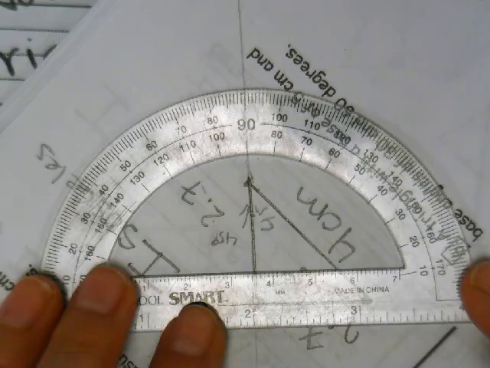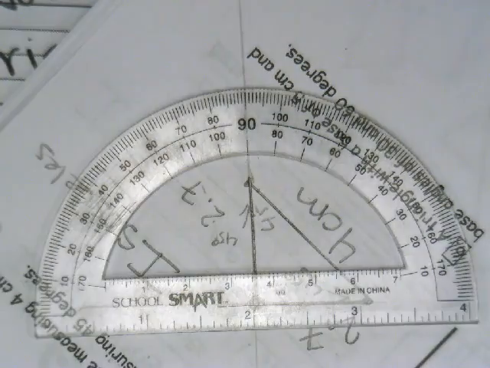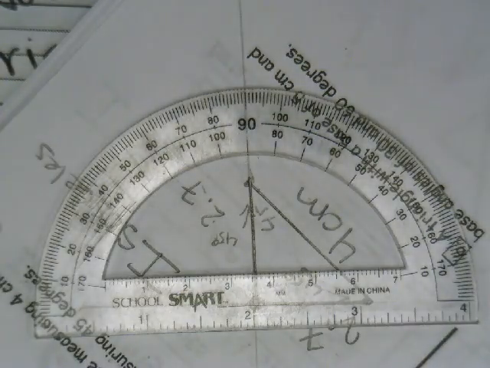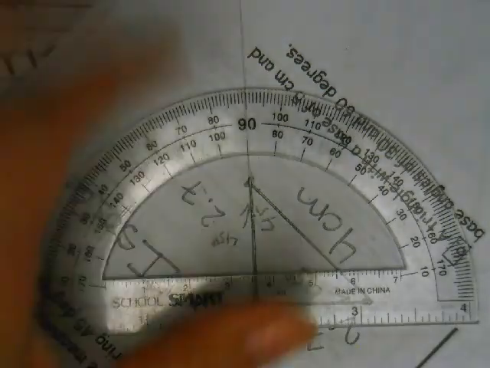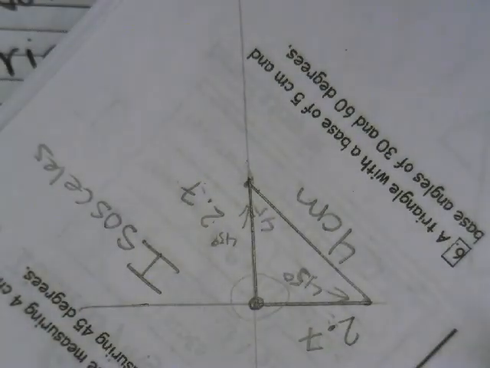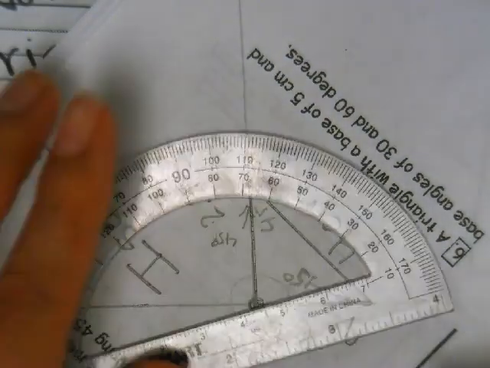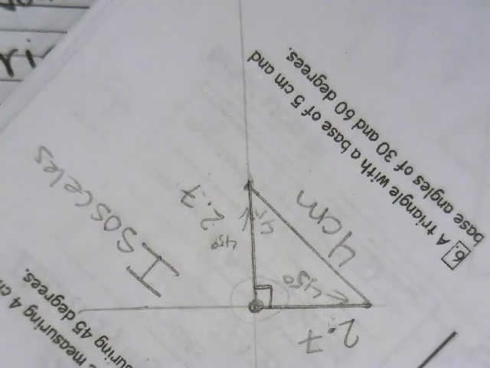Here, I made my line longer. What does it measure exactly? I'm looking for this angle right here. And when I put the protractor, it equals 90.